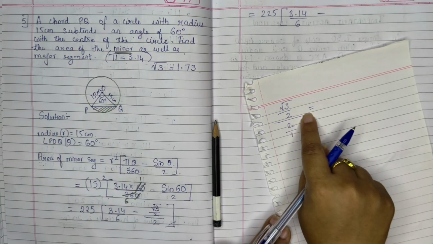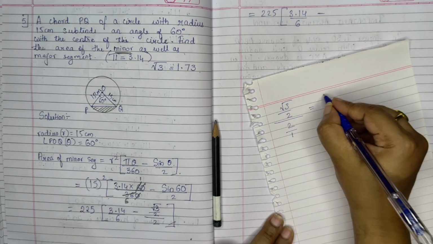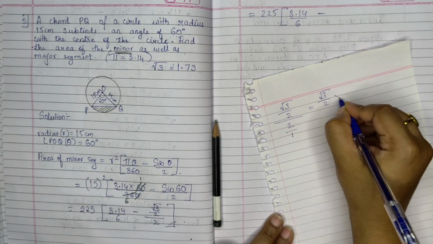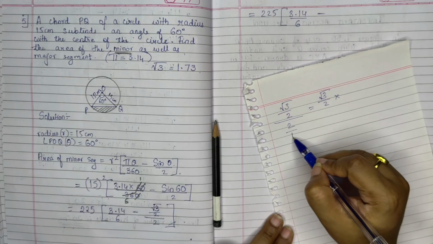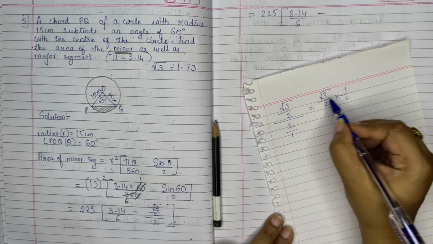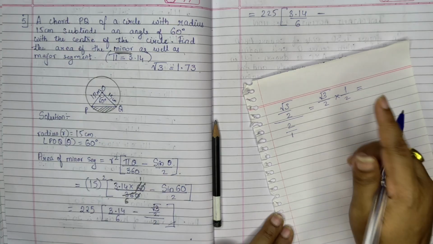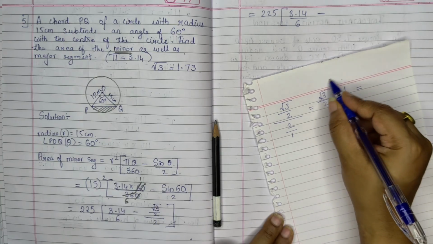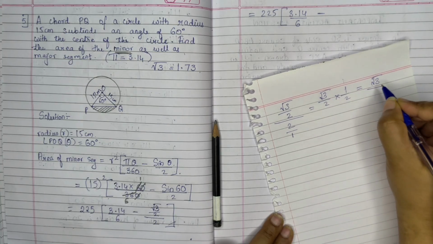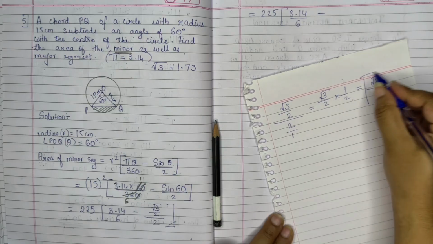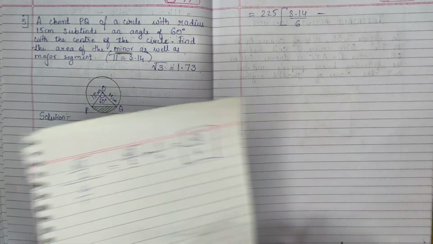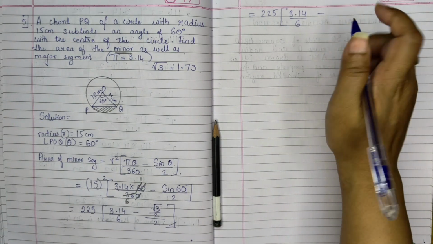Then division, when you write it into multiplication, root 3 upon 2, 2 upon 1 will become 1 upon 2. Understood? You have to write the reciprocal of it. So what you get, 3 1s are 3, that is root 3, and 2 2s are 4. So you get root 3 upon 4.